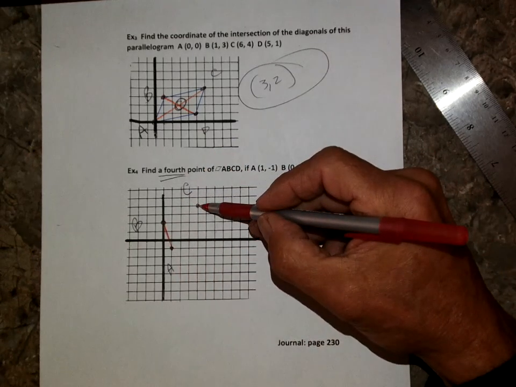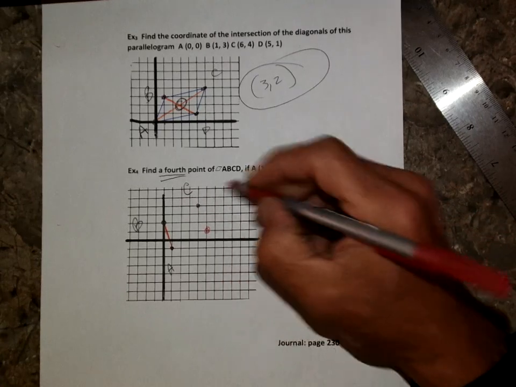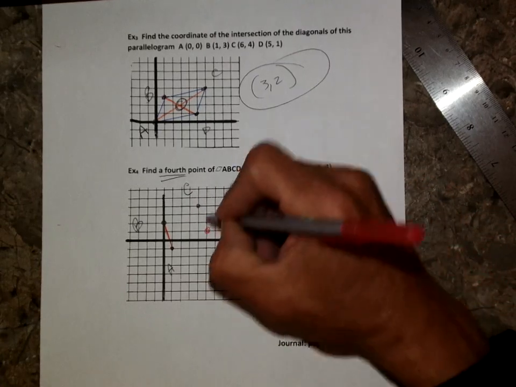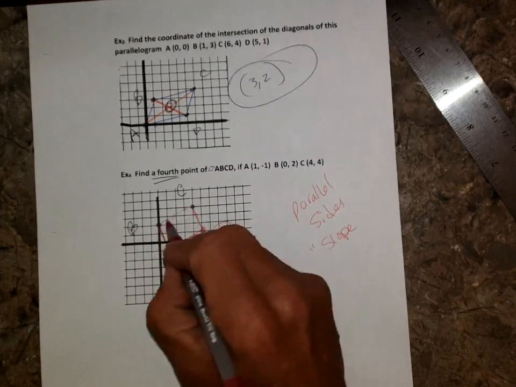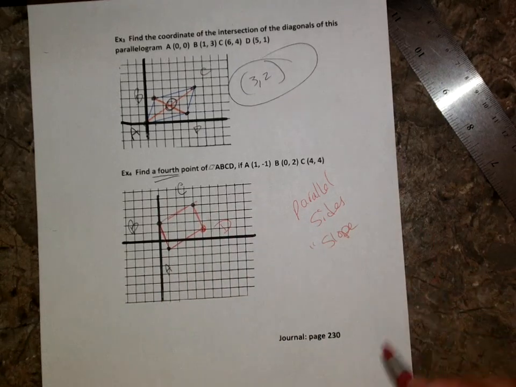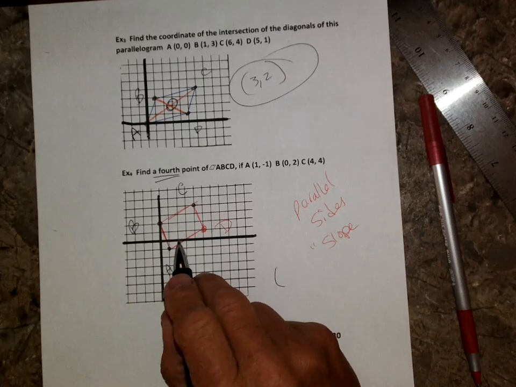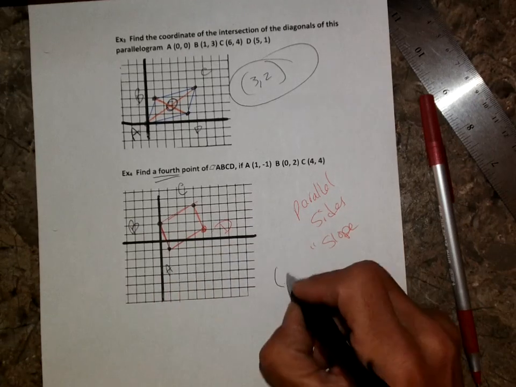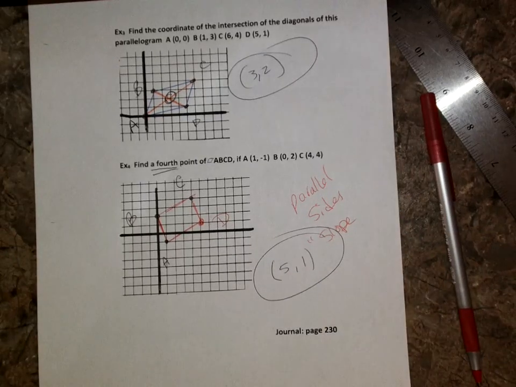From C to D, I'll go down 3 over 1. And that's got to be where the 4th point D is to make my parallelogram. You check this, up 2 over 4, up 2 over 4. There it is. So the coordinate of D is 5, 1. Pretty easy assignment for today.